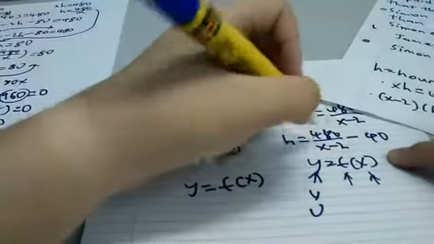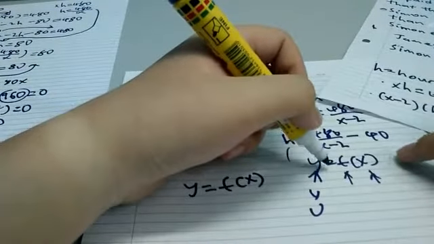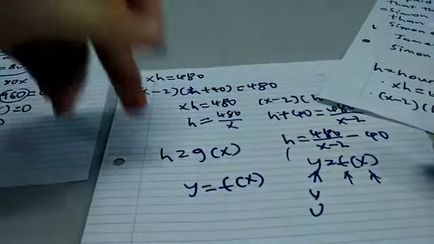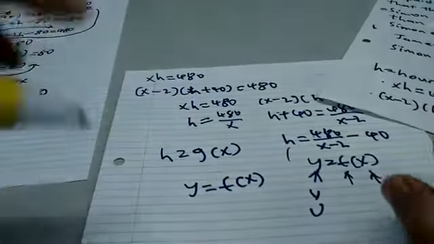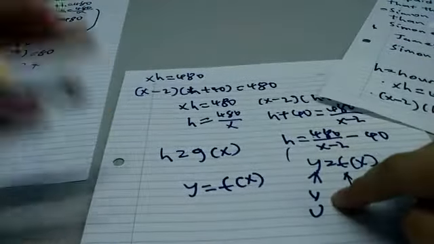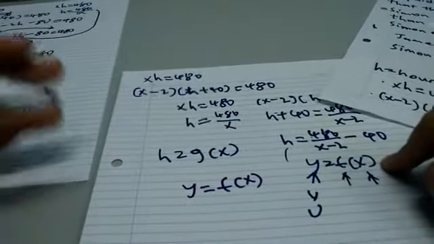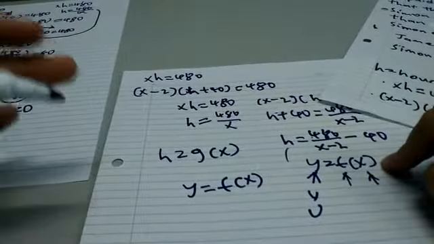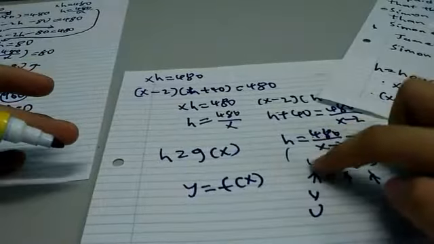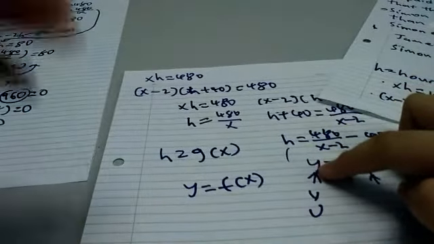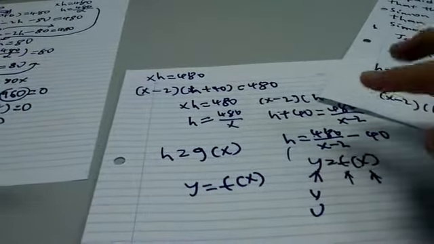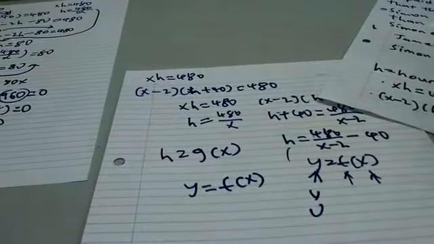So basically, this y is the leader of the function, and f is the title of the function, and x is the variable that cooperates with y, or the other leader of the variable.